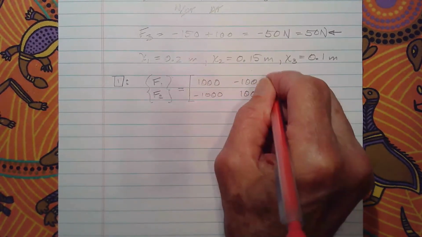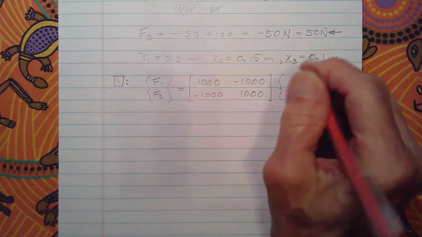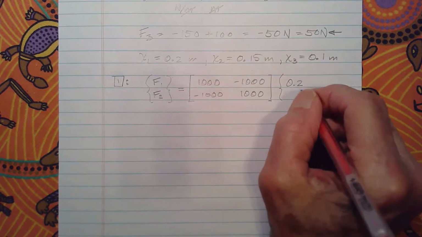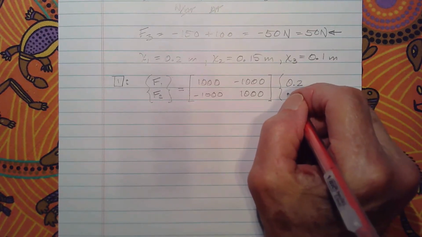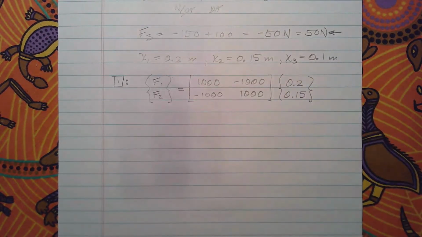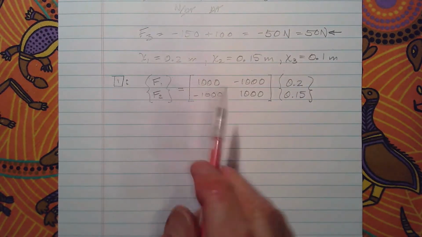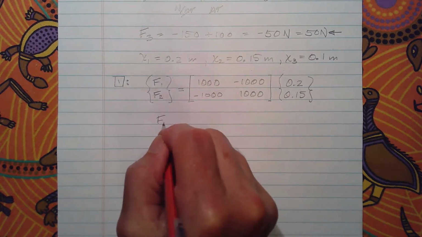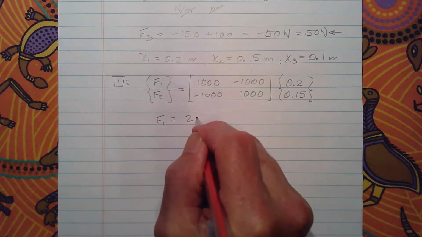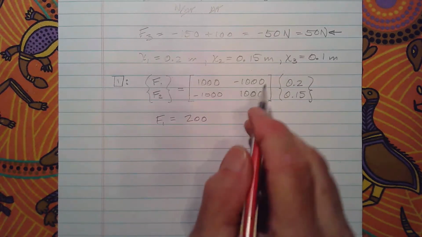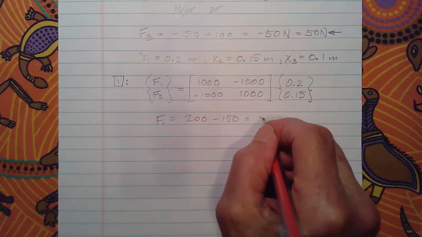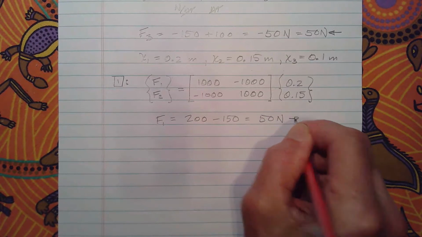1,000, and then we know that x1 is 0.2, and we know that x2 is 0.15. Okay? Now we know what F1 is. You can actually see that from here. We'll just work that out with that equation. This is going to be 200, and that'll be newtons, and this will be minus 150. So this is going to be 50 newtons to the right. Okay?